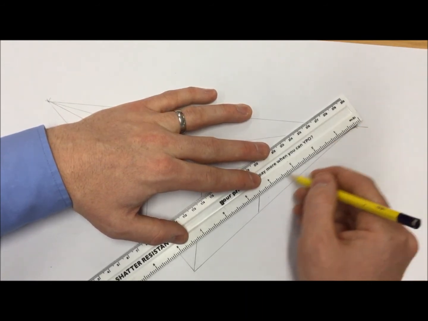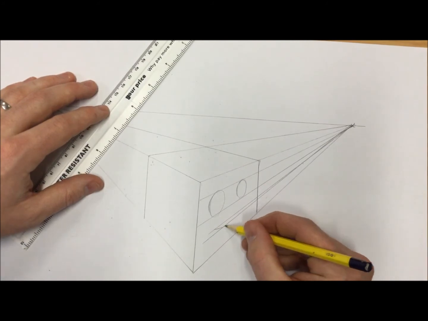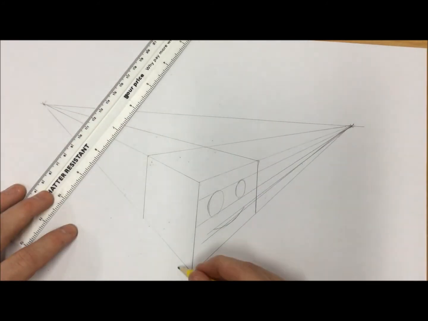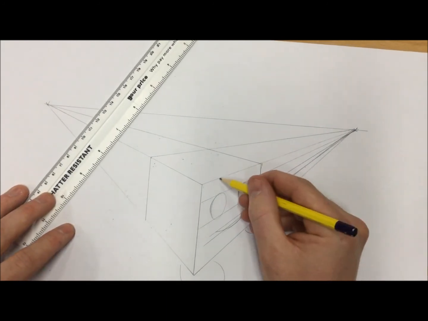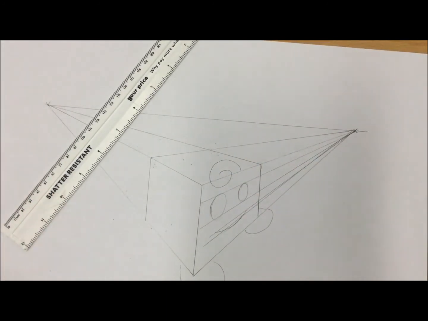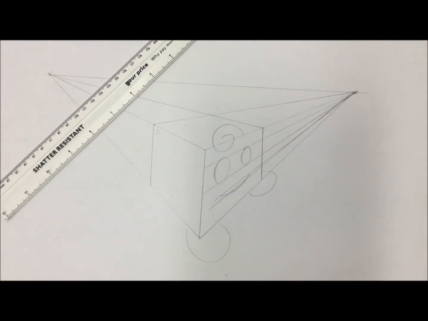I've forgotten what the mouth of a Jigglypuff looks like. Jigglypuff. Just a smiley face, something like that. And it's got some feet on, like that. And it's got a bit of a curl in its hair, like that. Alright, so I could fine line that now and add some shading. But I'm going to leave that there.